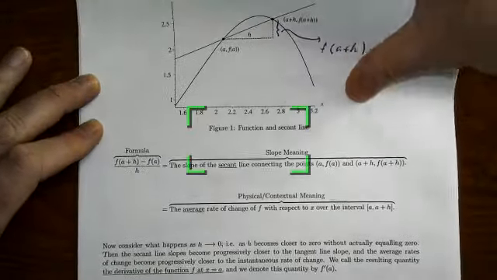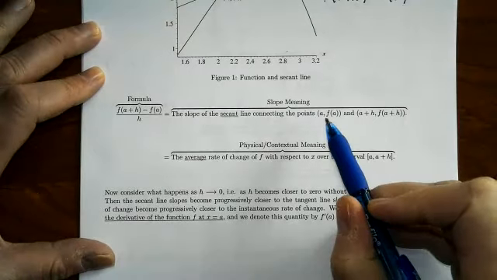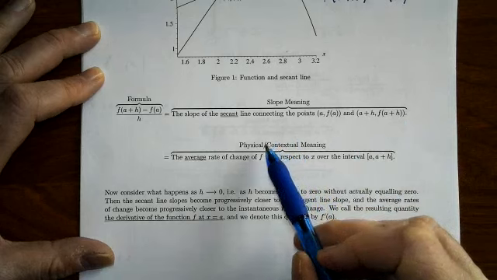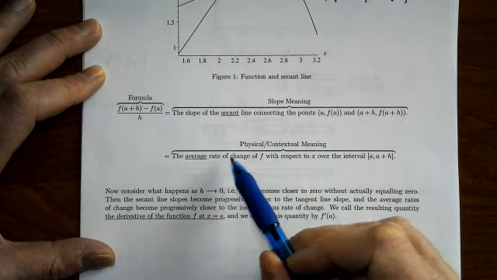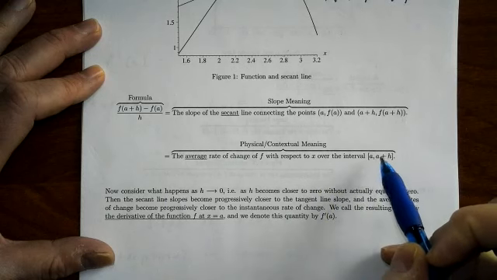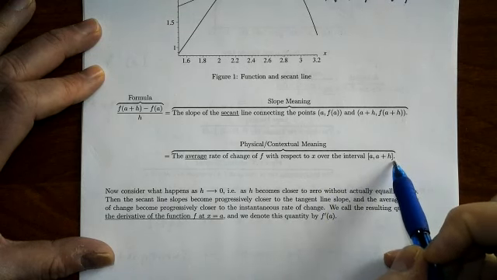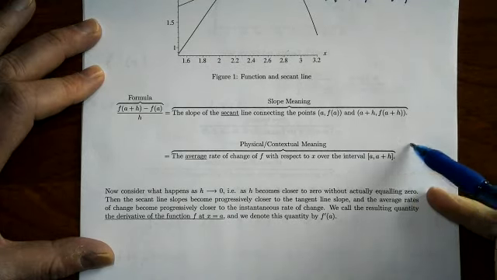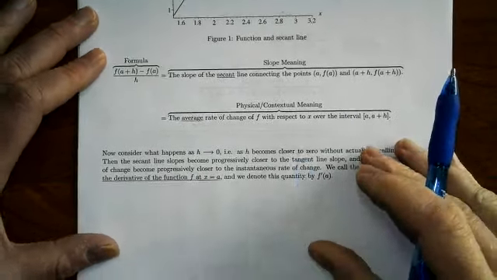I'm going to zoom in just a little bit more. Connecting the points a, f of a and a plus h, f of a plus h. In terms of its physical or contextual meaning, it is the average rate of change of f with respect to x over this interval from a to a plus h. If our context was velocity, it would be an average velocity.